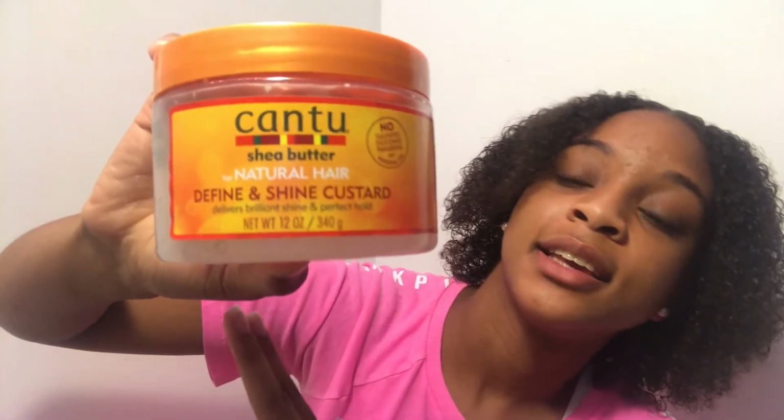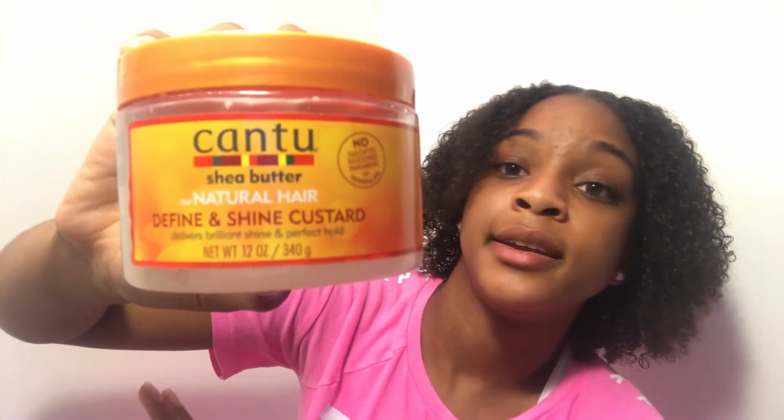Last but not least, I do use this by Cantu. It is the Define and Shine Custard. This is one of the few products I do use from Cantu. As you can see, it moves pretty fast, and this is the best for when you want slip in your hair. Slip is basically the ability for you to actually run your fingers through your hair.